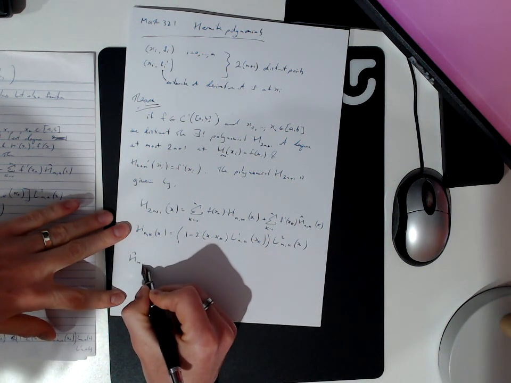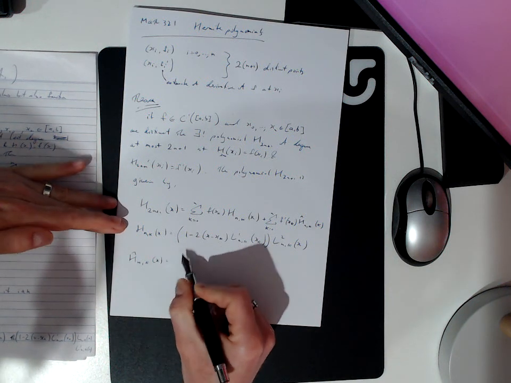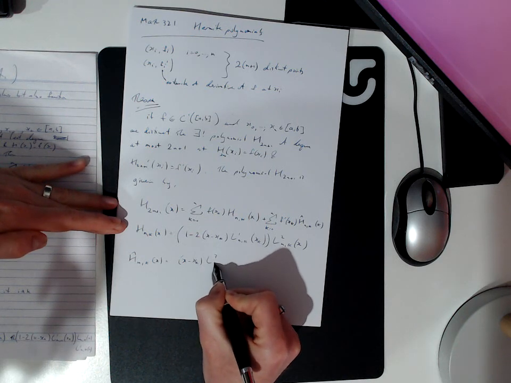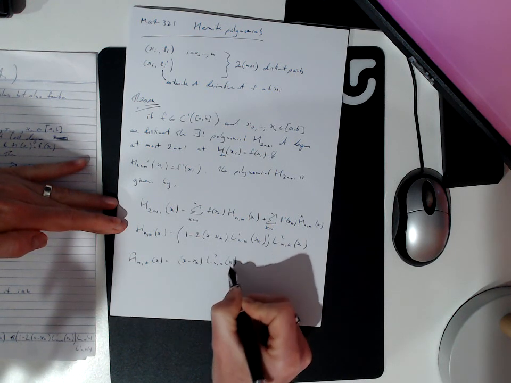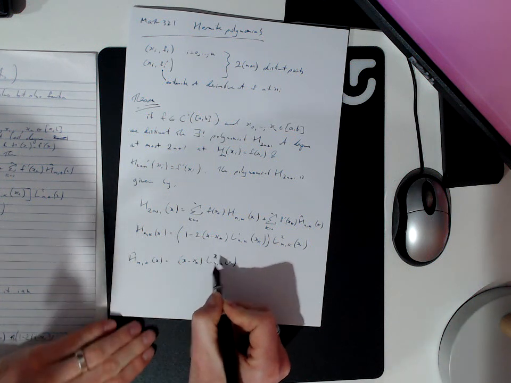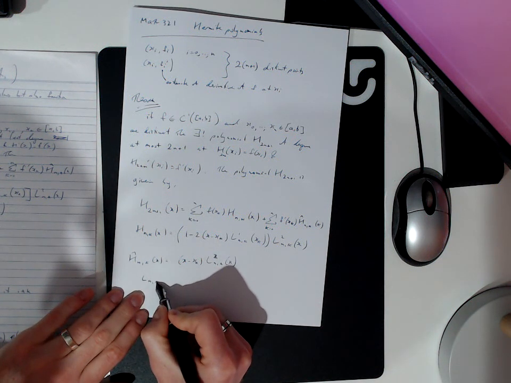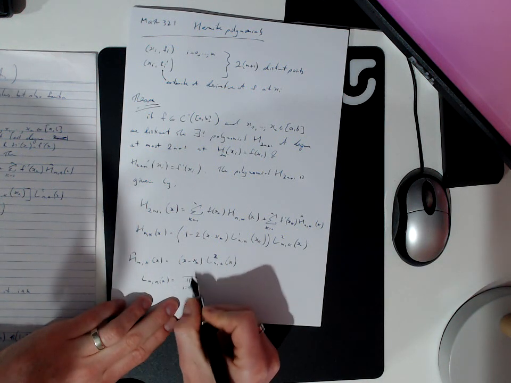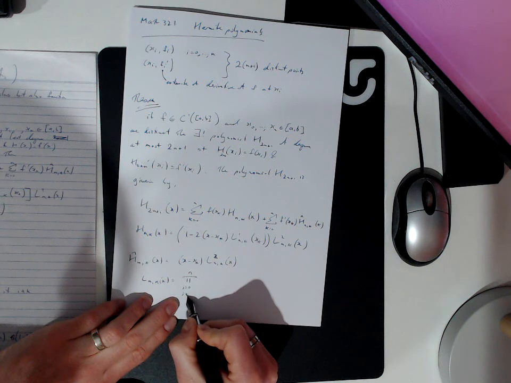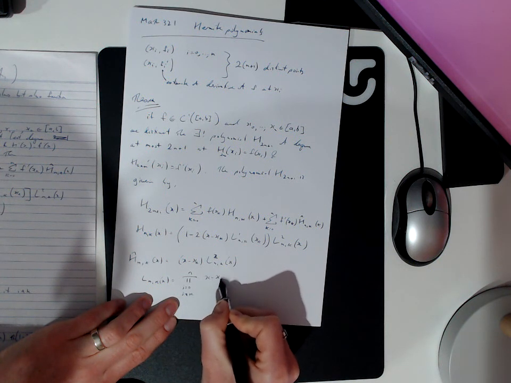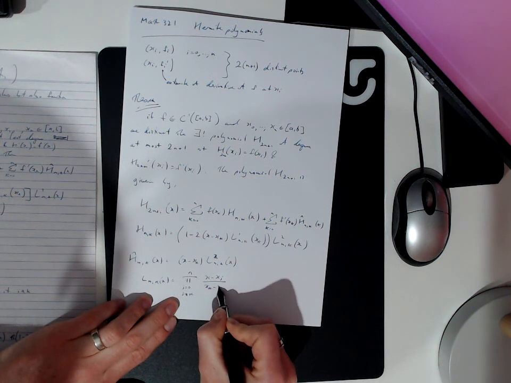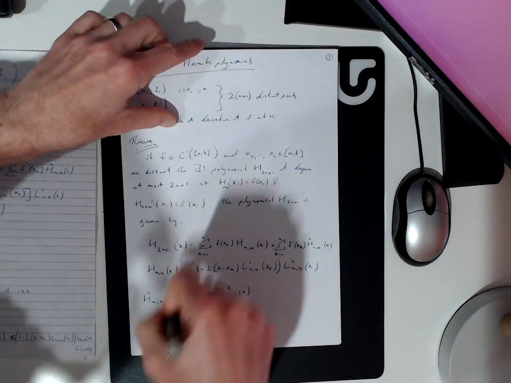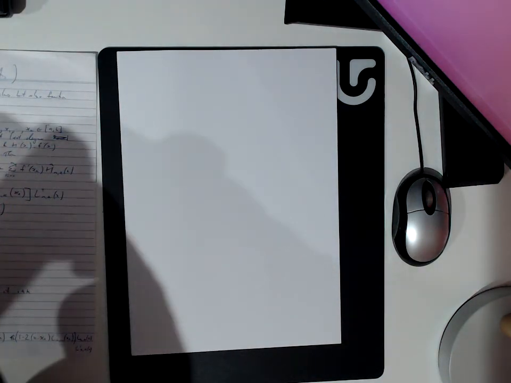So each H hat_{n,k}(x) is given by (x minus xk) times L_{n,k}(x) squared. And here the L_{n,k}(x) is equal to the product j equals 0 to n, j not equal to k, of (x minus xj) over (xk minus xj), which is the Lagrange polynomial, not the Lagrange interpolating polynomial.